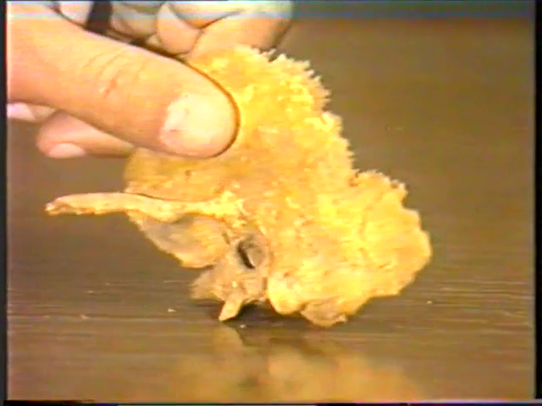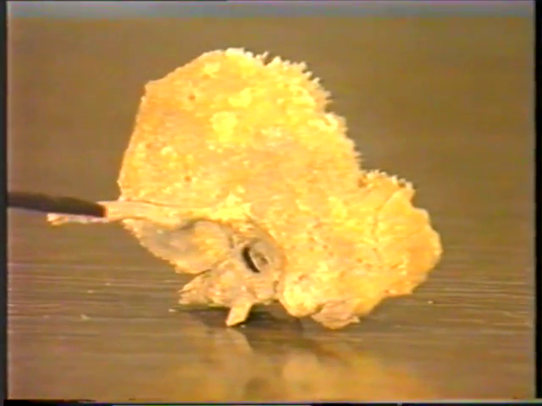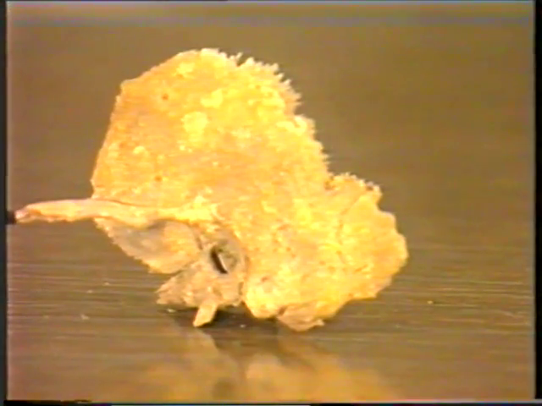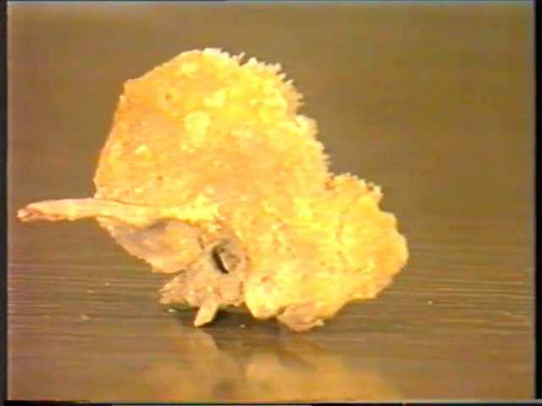Note that the squamous part gives a zygomatic process which is called zygoma. That meets the zygomatic bone to form the zygomatic arch.